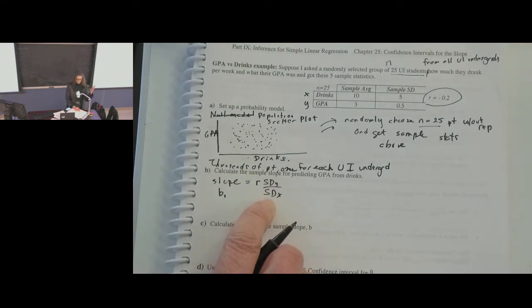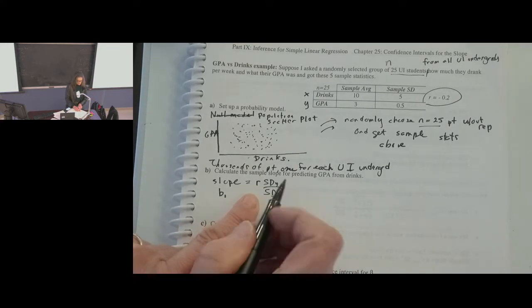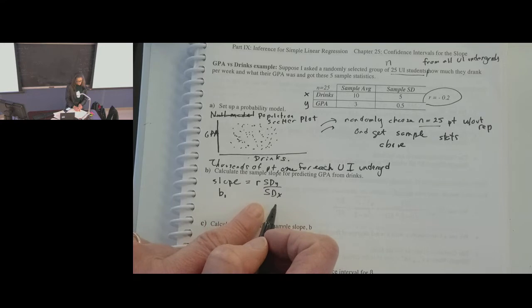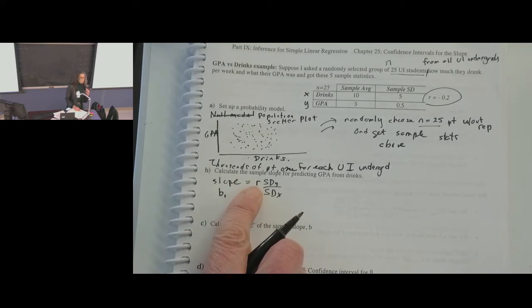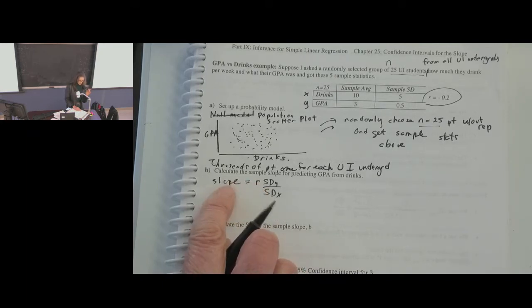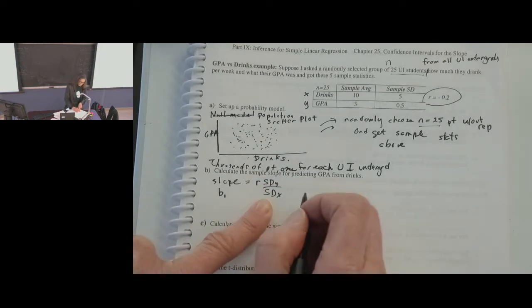Ingrain it in your brain. This is going to be on the exam and it's not going to be given to you. And it's easy to remember: Y over X, rise over run, and the correlation coefficient right here. The stronger the correlation, the bigger the slope will be, given the same SDs. All right, so let's do it.